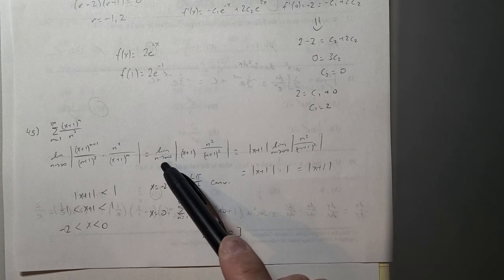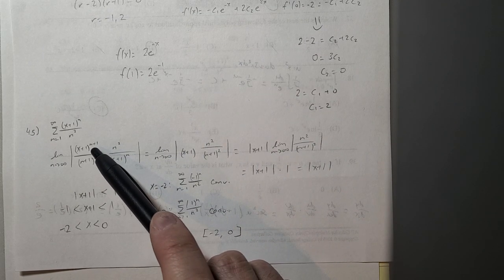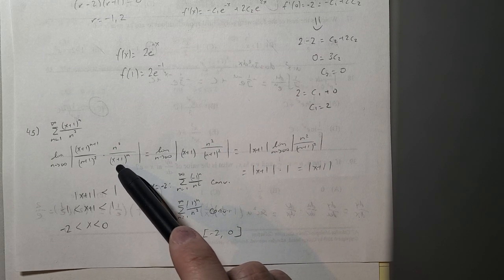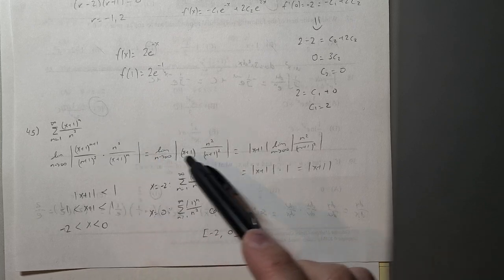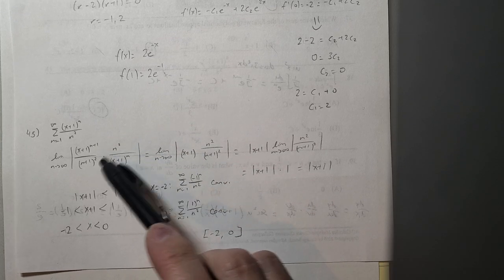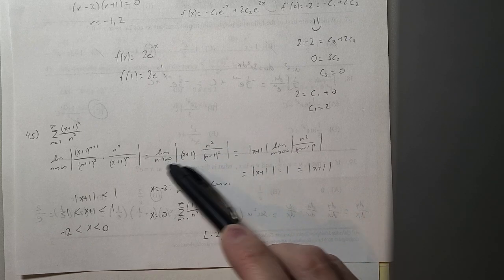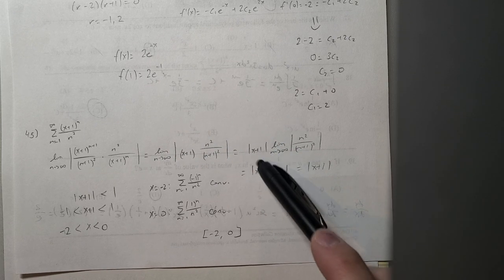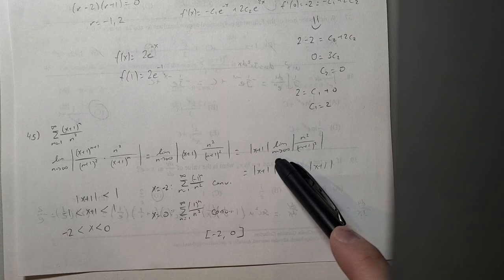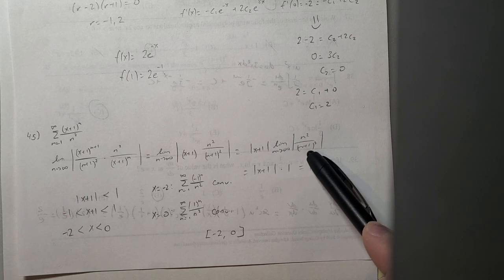So we simplify this: x plus 1 to the n plus 1 divided by x plus 1 to the n. Use properties of exponents, you're left with x plus 1. Here, we just leave alone. Okay? X plus 1 does not depend on n. We can pull it out of the limit. Keep the absolute value sign. Okay, then we're left with this.